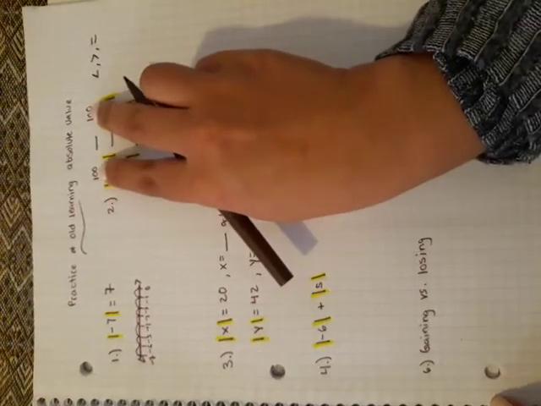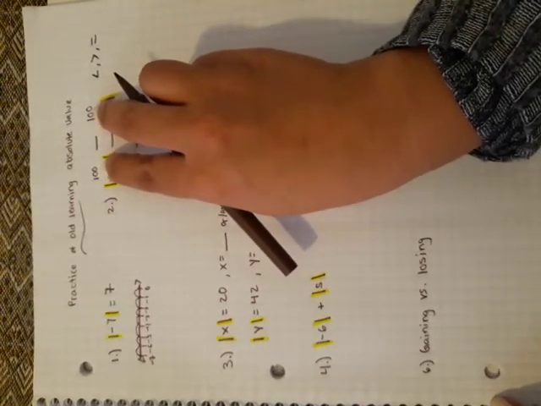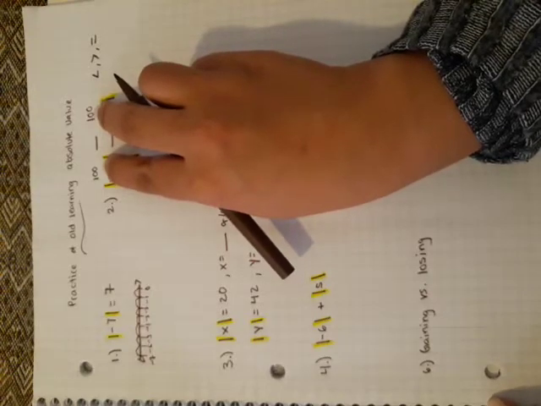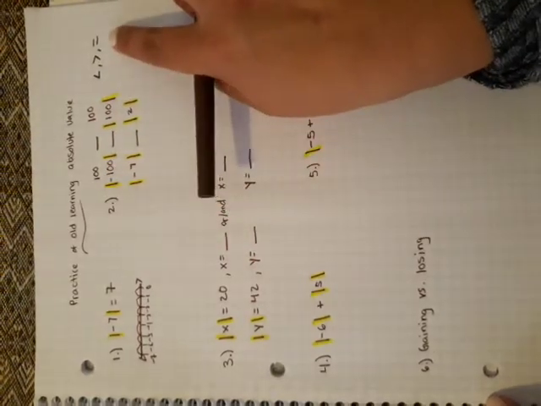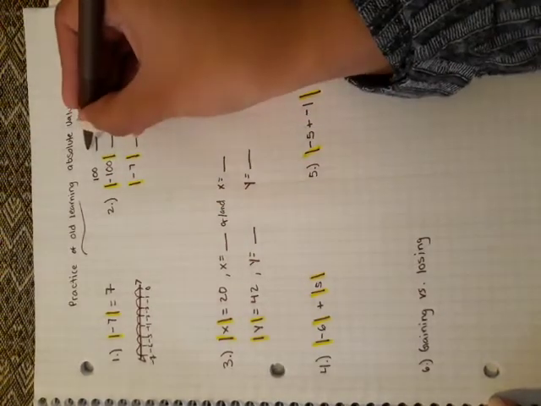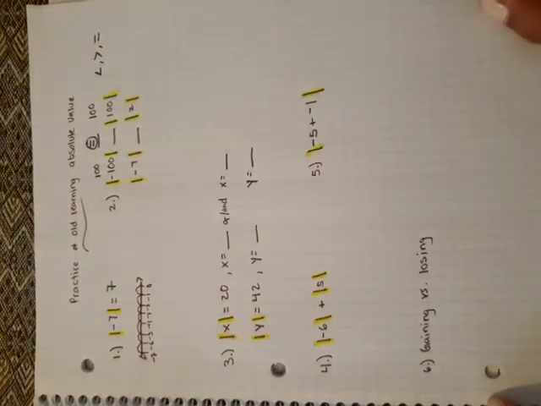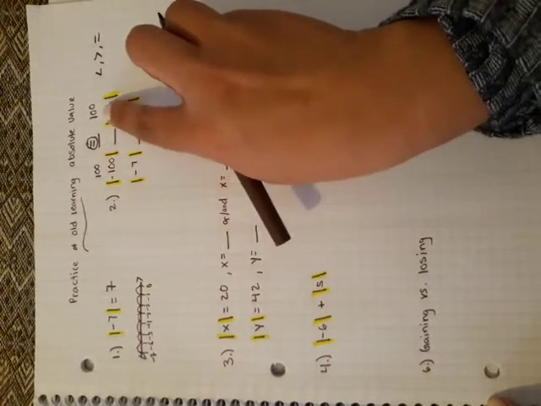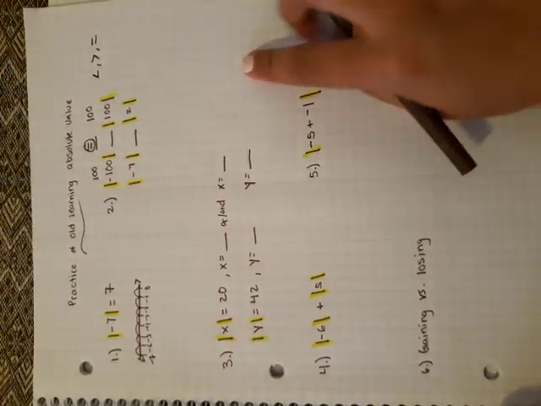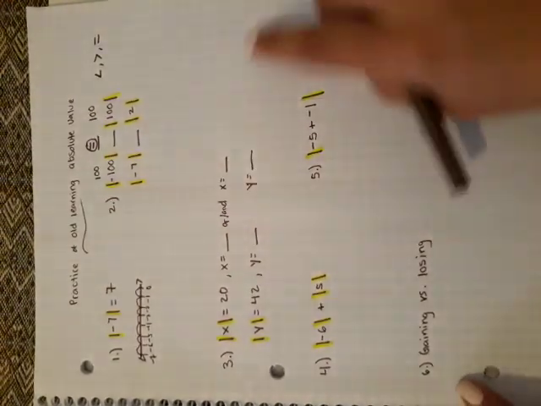Okay, now let's compare them. Which one is less than, greater than, or are they equal? Right, they're equal. It's the same number. They are equal to each other. 100 is equal to 100. All right, let's try the next one.